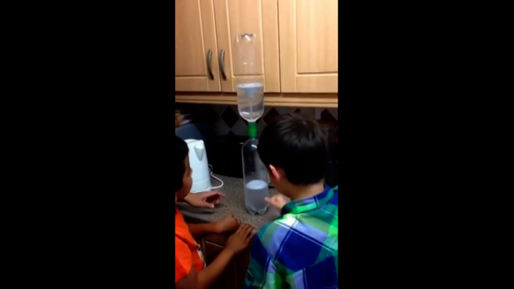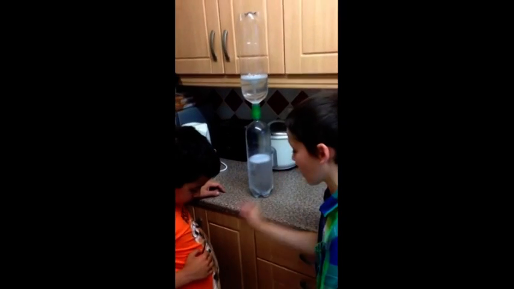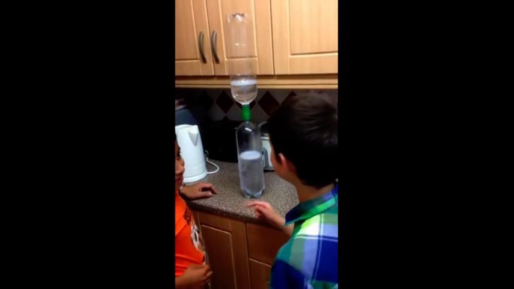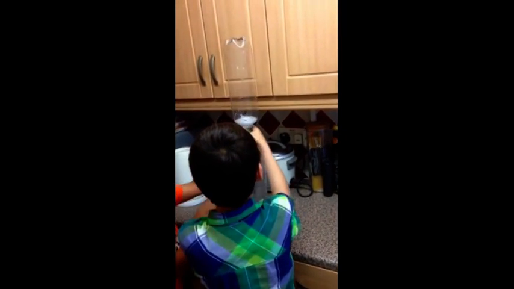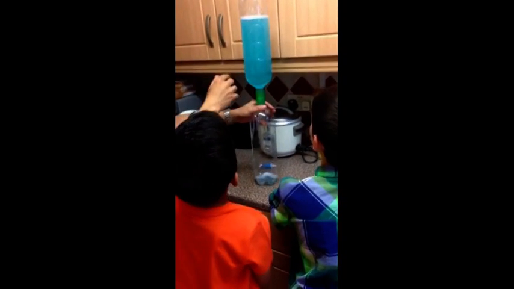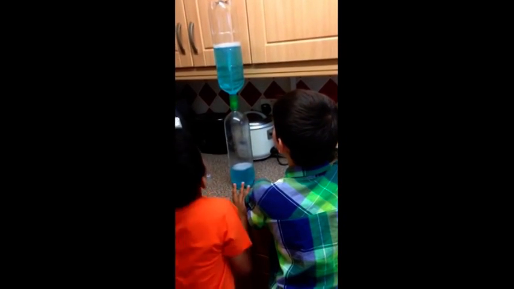It's like a gyroscope spinning. No, when he takes the photo, that's when you go. Now, let's see. The whirlpool is wearing off. Hey, look, is it?